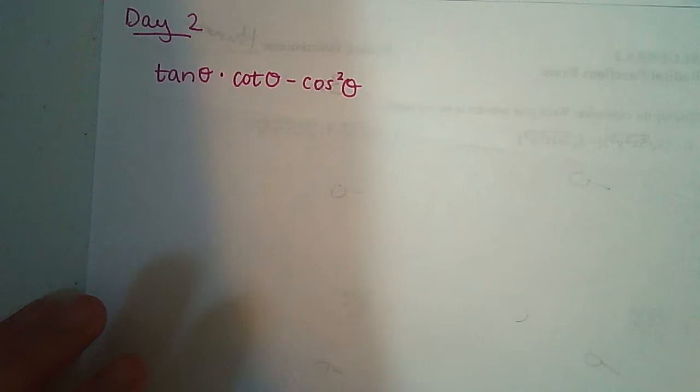Okay, I think I made it to the last one on this day. All right, so this last one for the day was tangent times cotangent minus cosine squared. And again, I don't have any GCFs I can take out. There's nothing that really is sticking out to me for the Pythagorean identities.